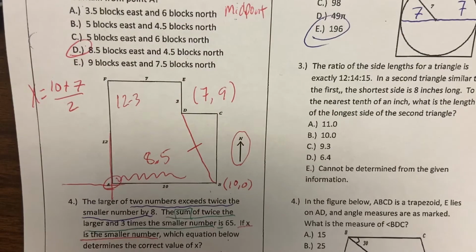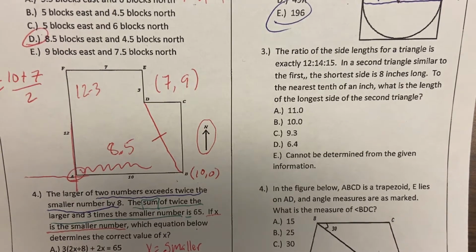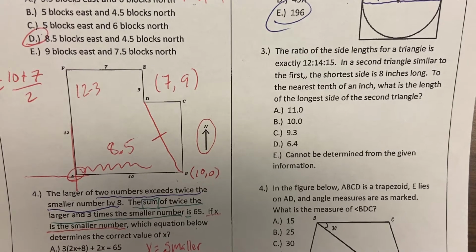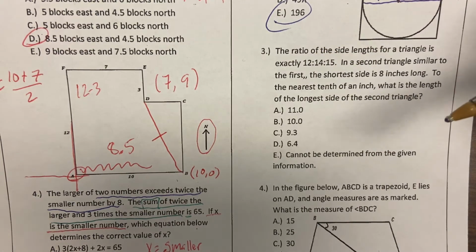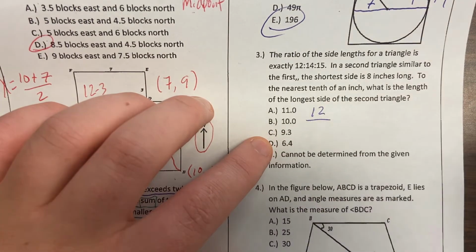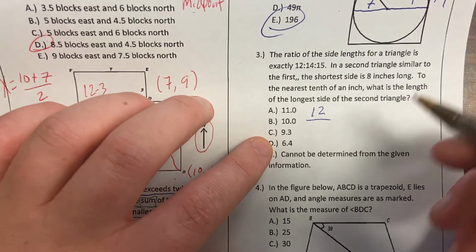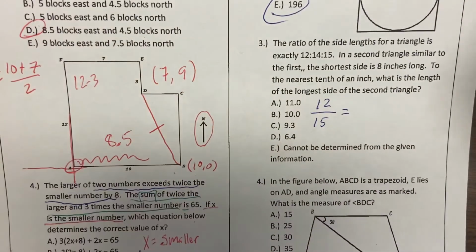Number 3. The ratio of the side lengths for a triangle is exactly 12, 14, 15. And a second similar triangle to the first, the shortest side is 8 inches long. To the nearest tenth of an inch, what is the length of the longest side of the second triangle? So we can see the ratio 12, 14, 15, small, medium, large. We are comparing the smallest to the largest. So in the ratio of the first triangle, the smaller side is 12, the bigger side is 15, right? That's the relationship between the smallest and the largest. Since it's similar, we take on the same ratio.